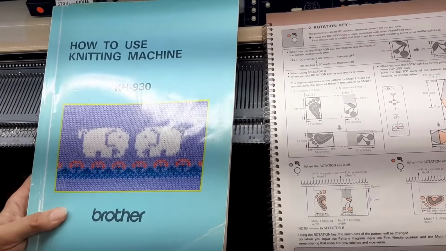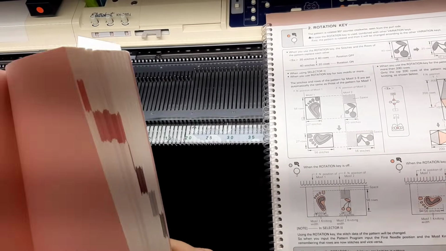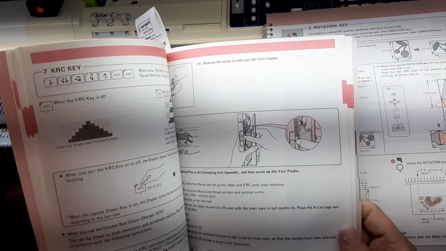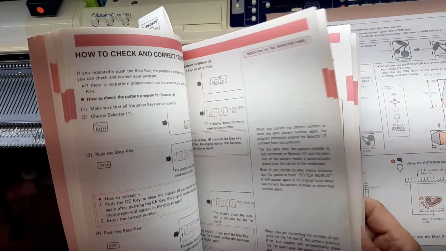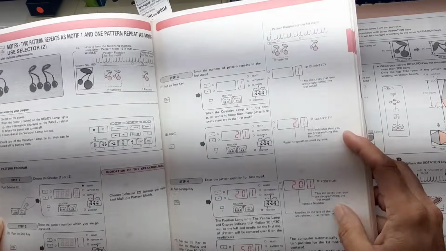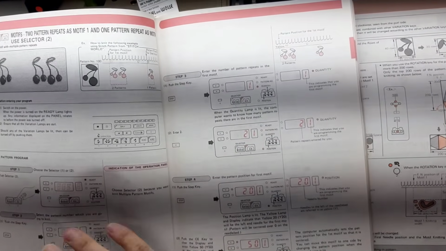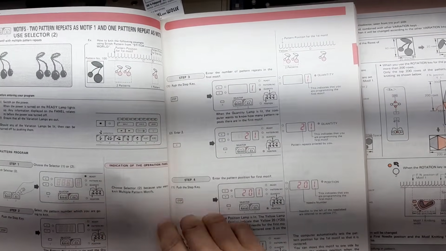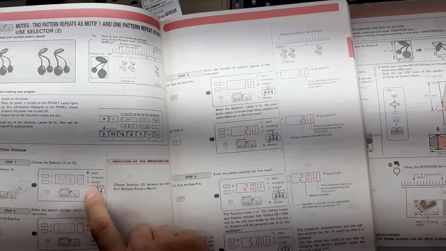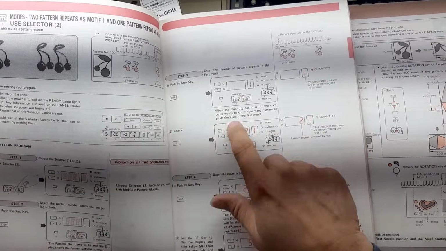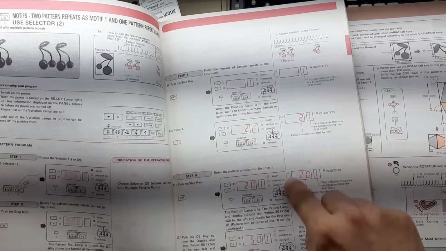So we're on page 33 of this book. Page 33 of the manual for the 930. We are doing things. It is showing you step by step. It is telling you what numbers to put in, and you are actually knitting something.